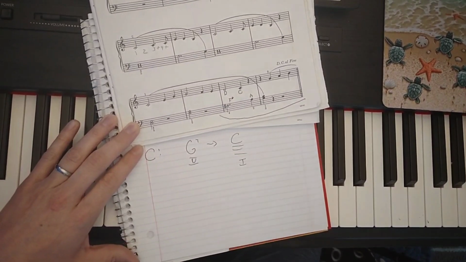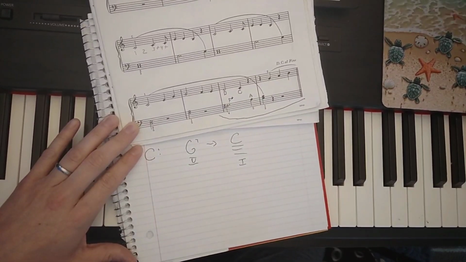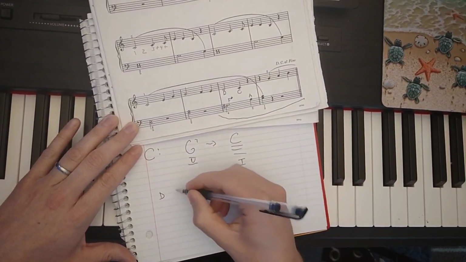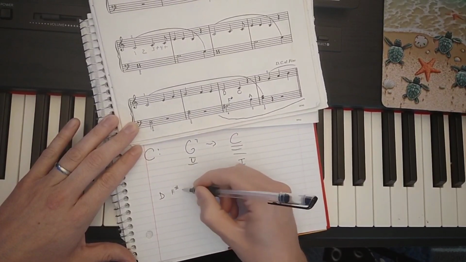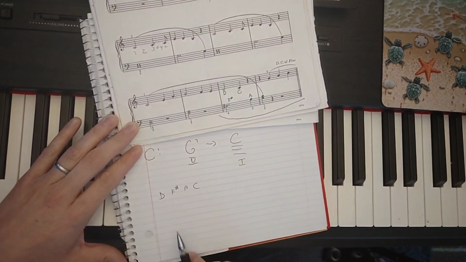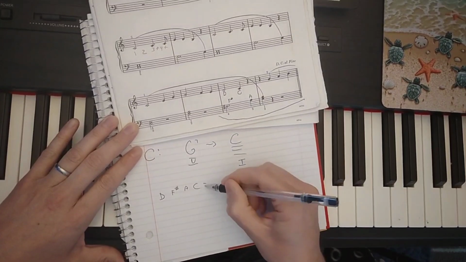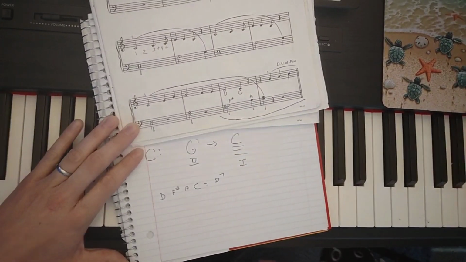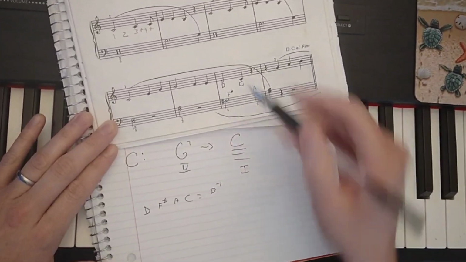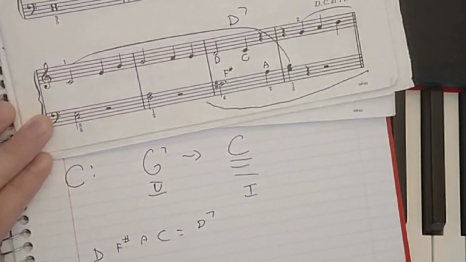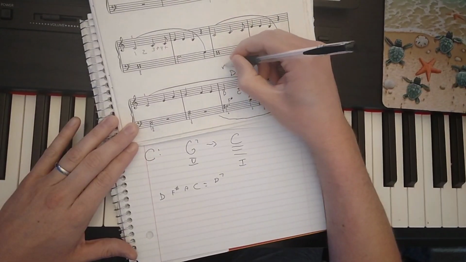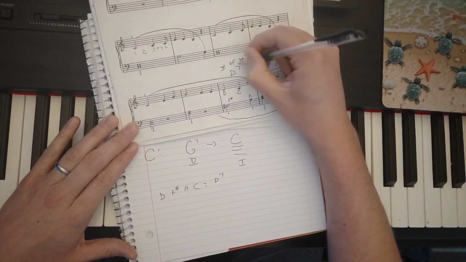And then if you know how to form the chords, you can see that this is in fact a secondary dominant chord. If you rearrange those letters in this fashion, you've got a D, F sharp, A, C, which equals D7. So this measure is the D7 measure. That is the 5 of 5.